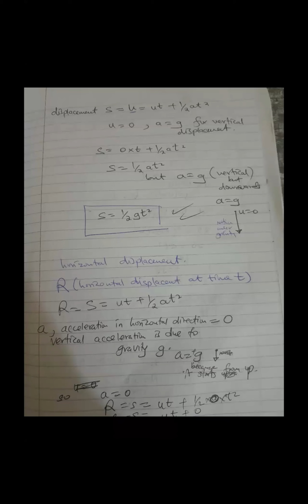So up there was the initial velocity when we are considering the vertical displacement. Vertical displacement is for the y-axis. So we saw that u was 0, meaning as it slowly drops, the final velocity will have a value which is not 0.